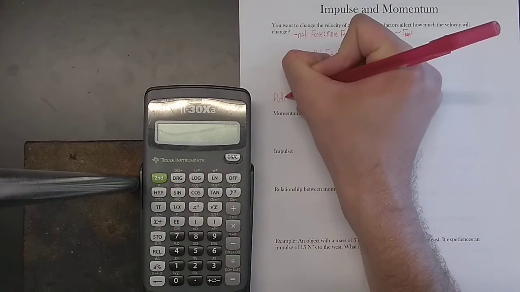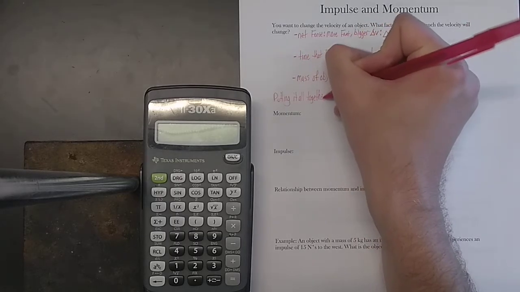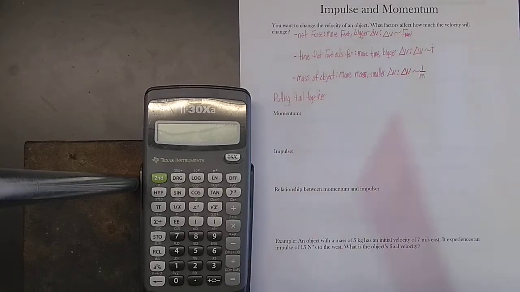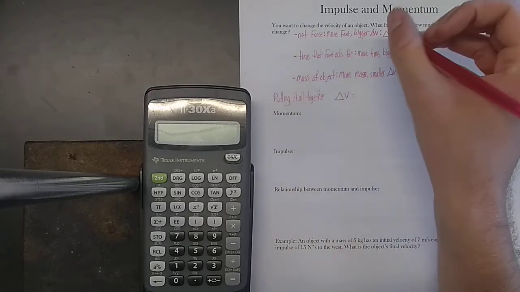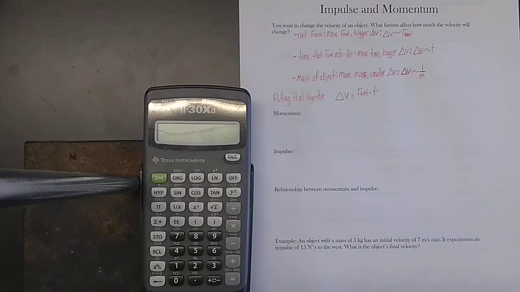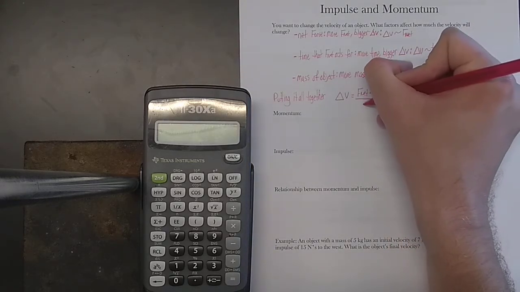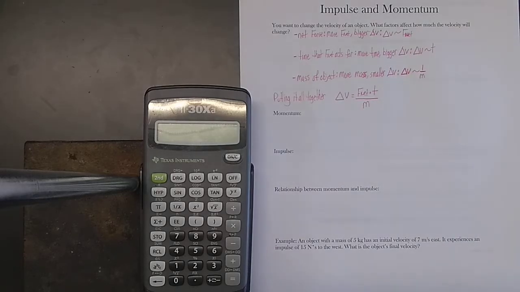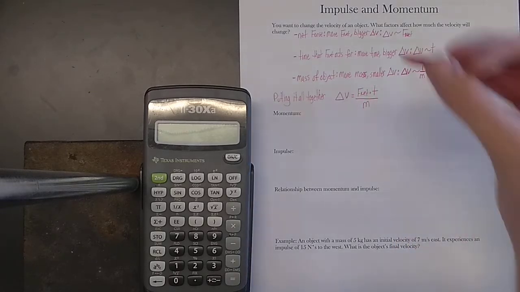It turns out that we can actually put all these factors together, and instead of writing proportionalities, we can write an equation. If delta V is proportional to F net and proportional to t, then we can write it like this: delta V is equal to the net force multiplied by the time, both going on top of the fraction, but it's also proportional to 1 over m, so that goes on the bottom. If you want to change the velocity of an object, the amount that the velocity changes is going to be equal to the net force multiplied by the time divided by the mass.